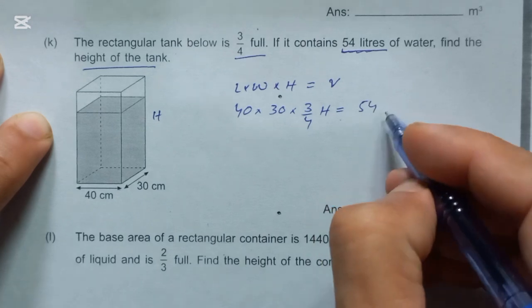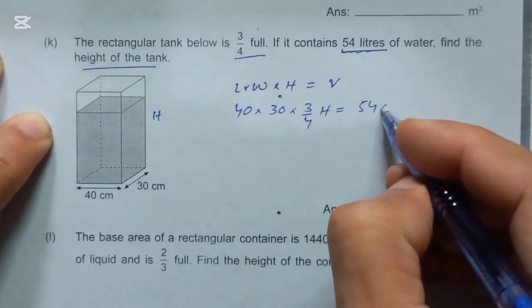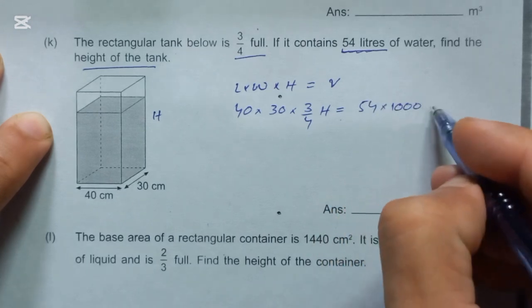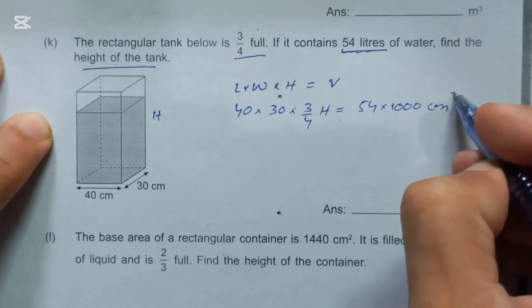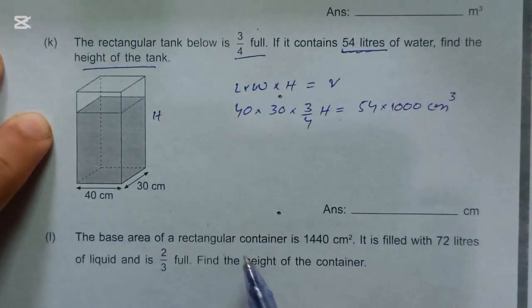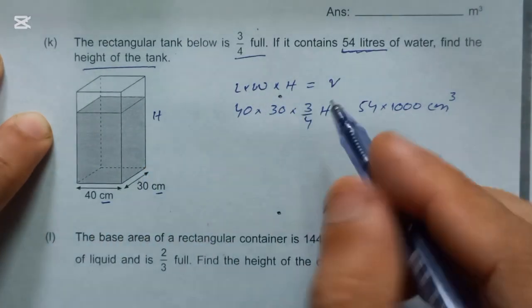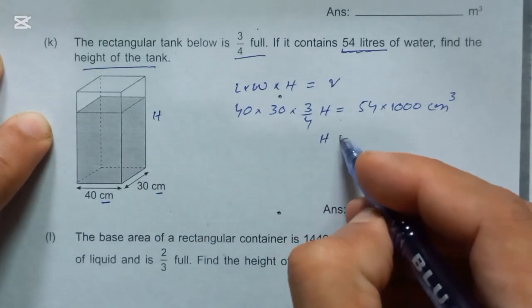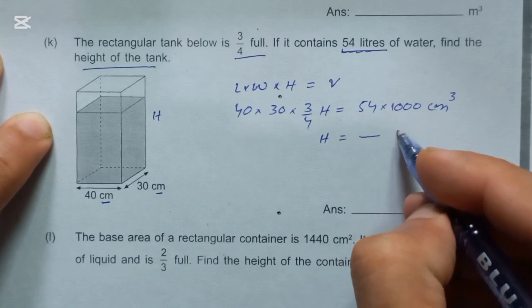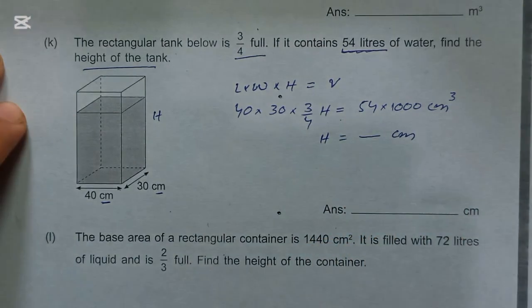So 54 liters, we will multiply it with 1000. That will now be centimeter cube, because the units were in centimeters. Now solve it on the calculator. Shift all the values to the right side, leave h here. That will give you the answer. The unit will be centimeters.